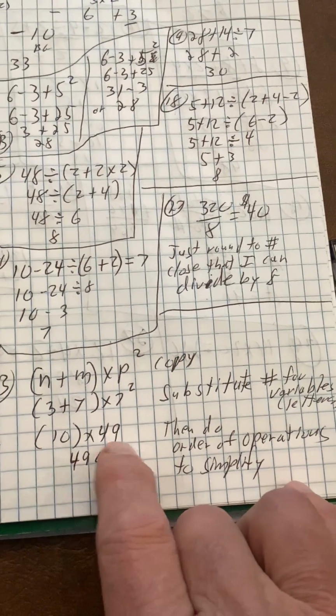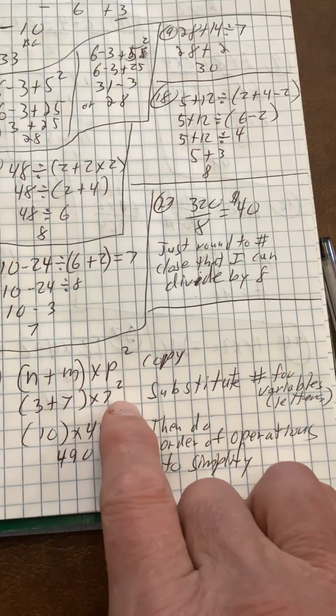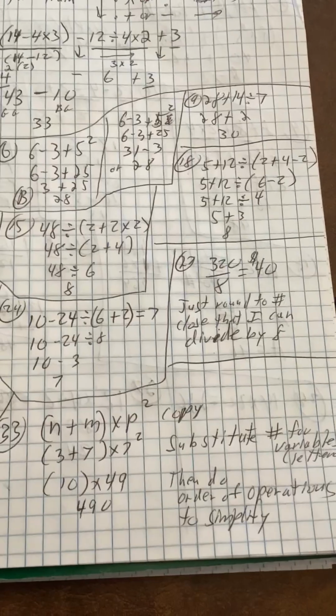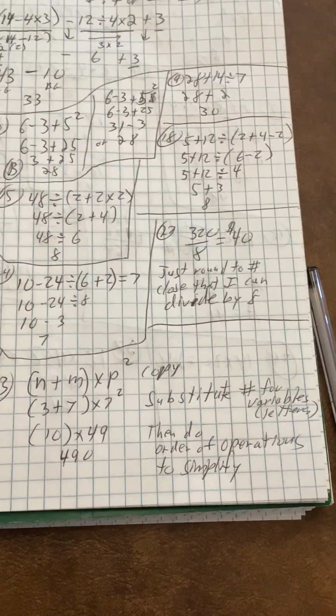You can do both these on the same line. You can do the parentheses here and then the exponents here and just multiply. So anyways, there's lesson 3.7.